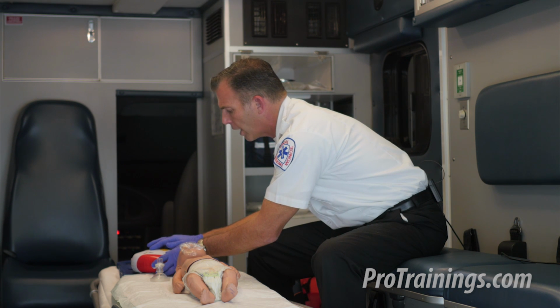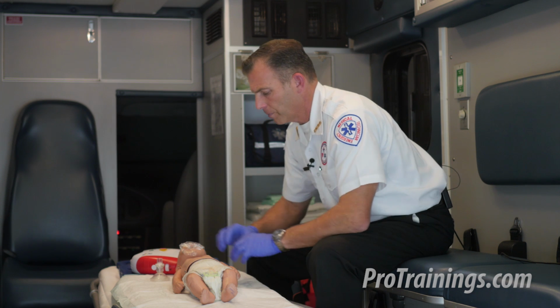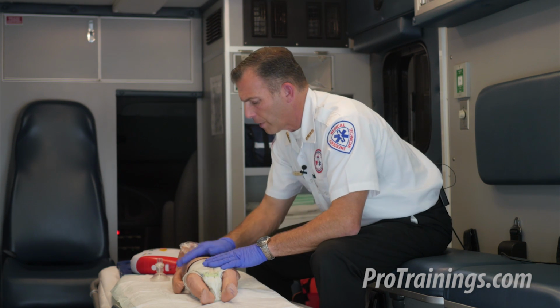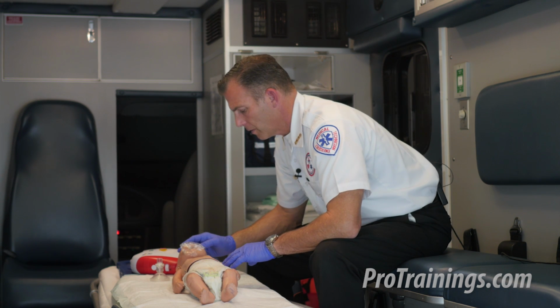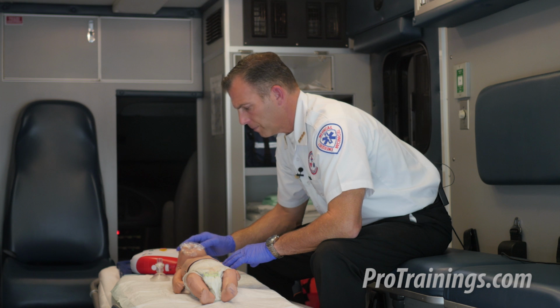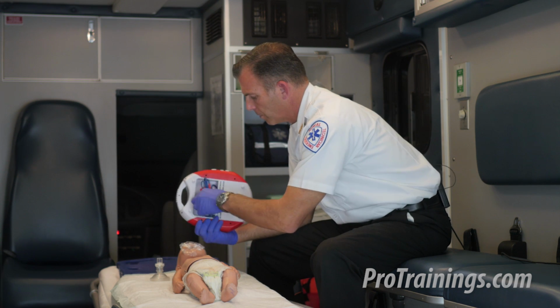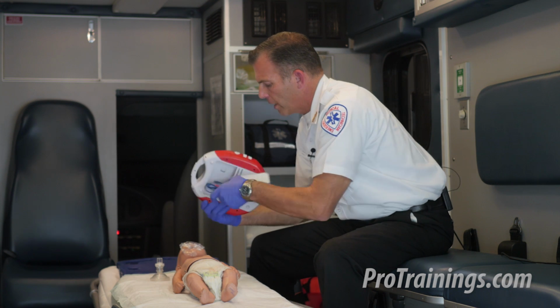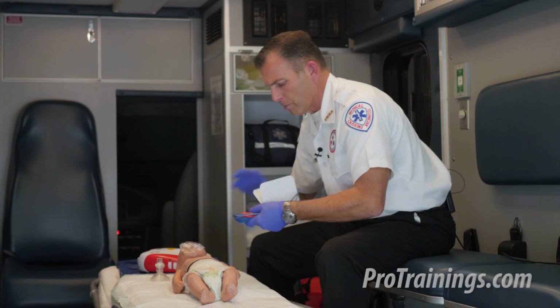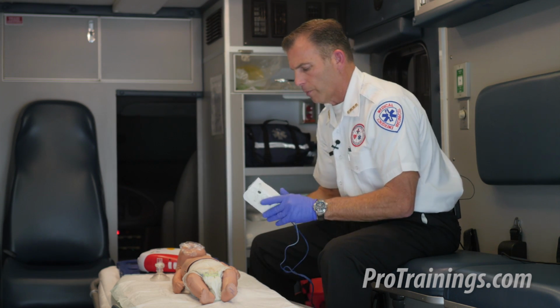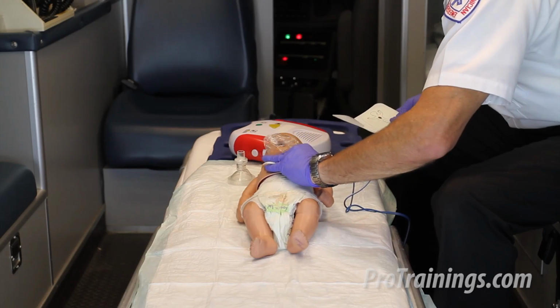Pushing the power button on. Remove clothing from person's chest. I remove the clothing, pat them dry if they're damp. Attach pads firmly to person's chest as shown. If there's infant pads for this infant patient, I'm going to use them, and they are here, so I'm going to use infant pads. Stick one to the chest on the front.